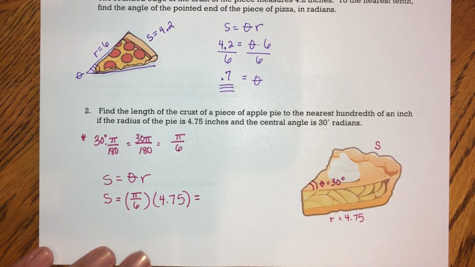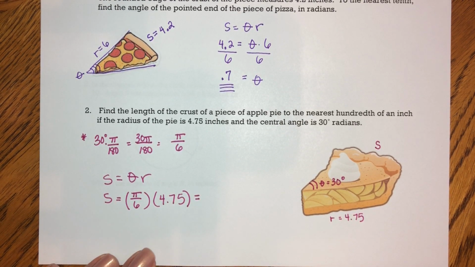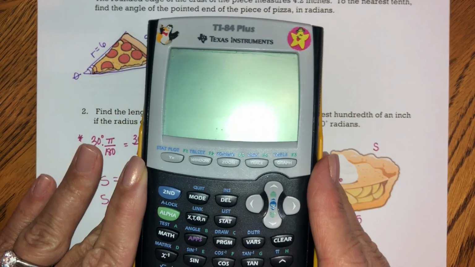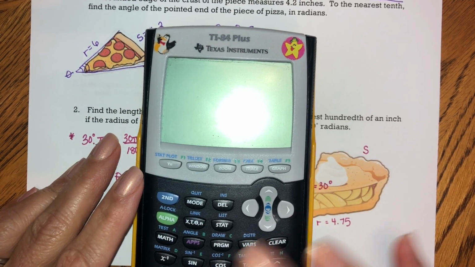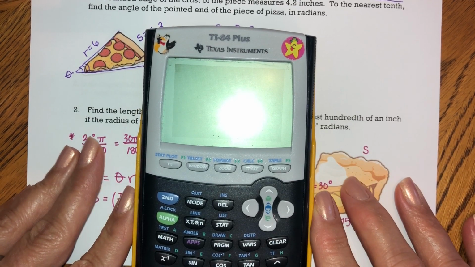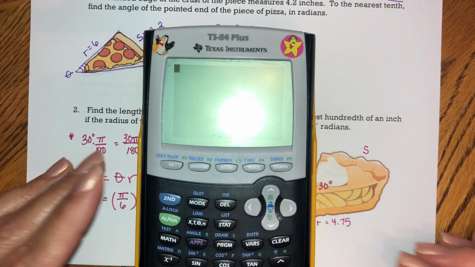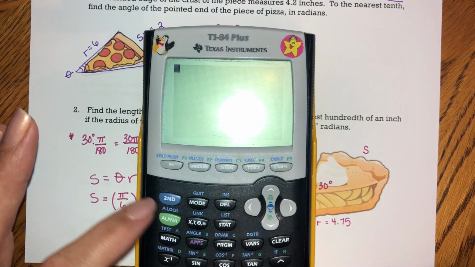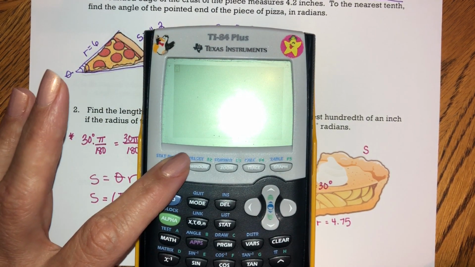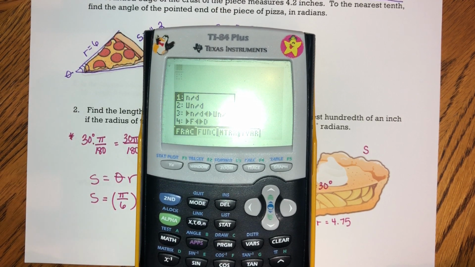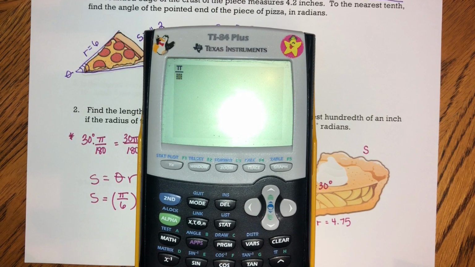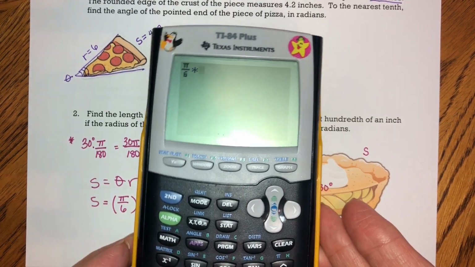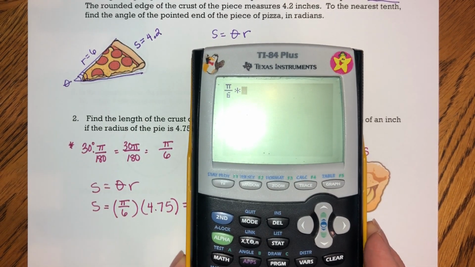Now, as far as putting that in the calculator, I realize some of you might like to see that, so I'm going to show you. Here comes my calculator again, like what I did yesterday. What I'm going to do there is put in pi over 6. Now you have a choice. I'm going to use that trick from yesterday again, alpha y equals, that lets you pick choice 1 and put in a fraction. I can put this in as pi over 6, and then I can multiply it by, what was I multiplying it by? 4.75.